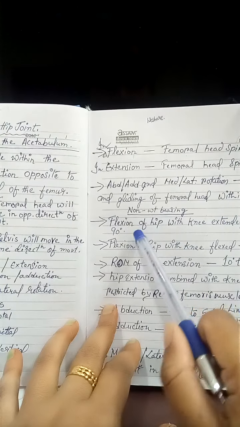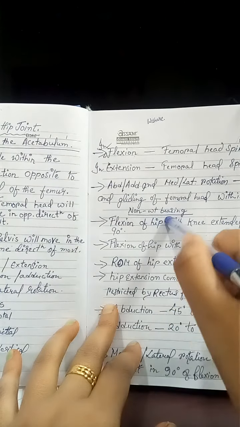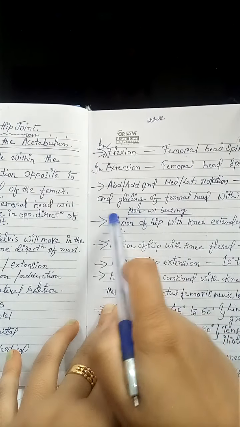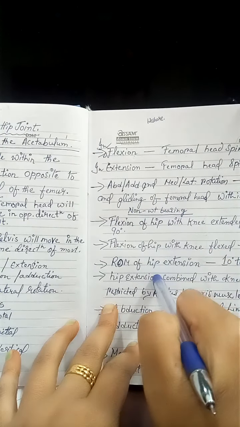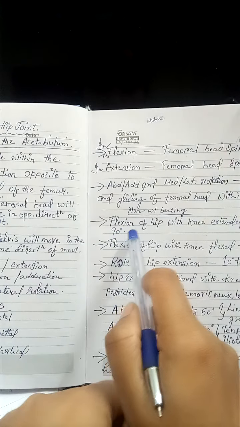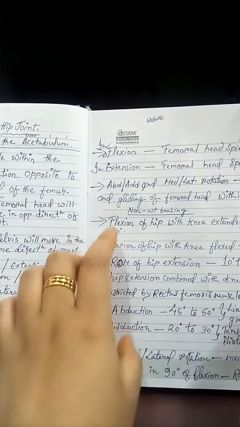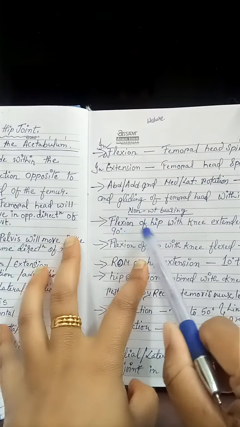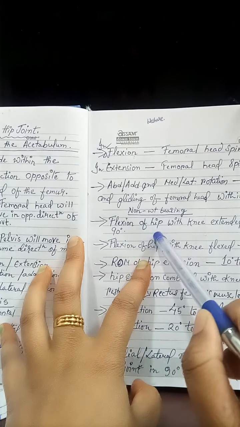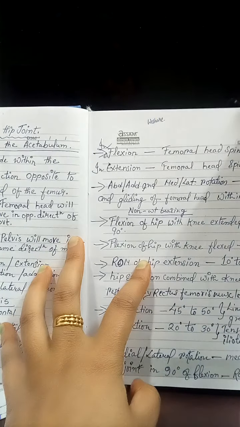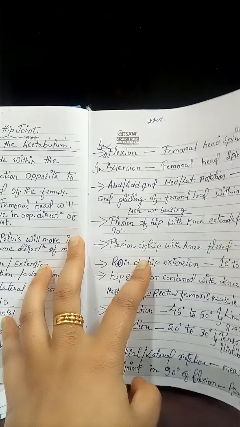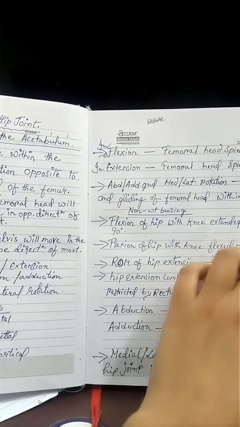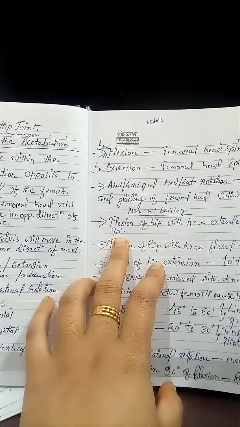Okay, now next, in the non-weight bearing position only, these are the ranges of the hip joint. First is flexion of the hip with the knee extended. Flexion of the hip with the knee extended is about 90 degrees. So how will you do this?